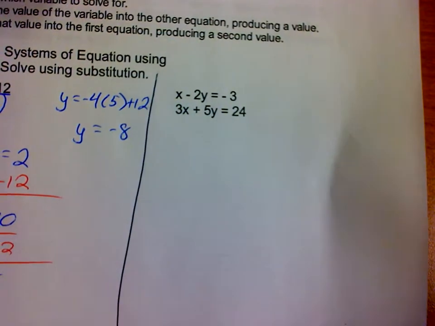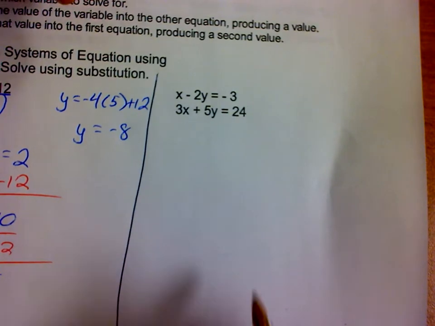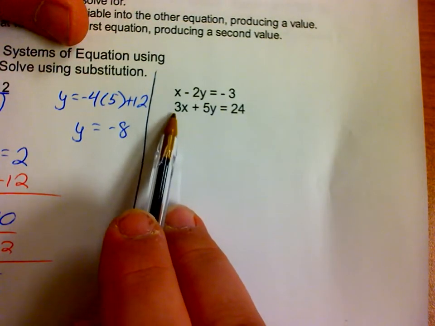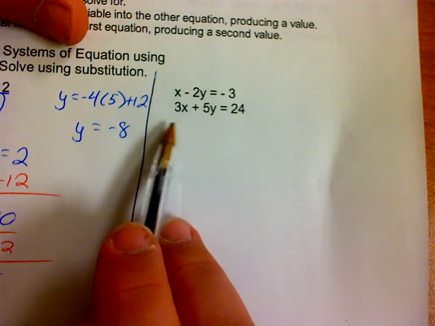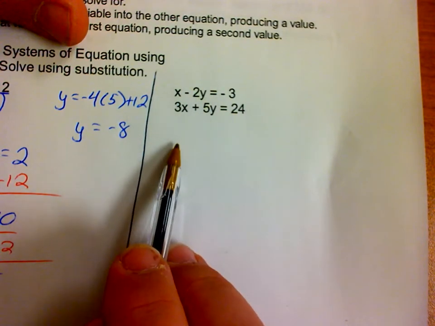So if you want to pause the video and try this one out on your own, you can. Okay, if we're looking at these two equations, we have 4 different variables. We could solve for any of the 4 that we have, but sometimes there might be an easier path to take.